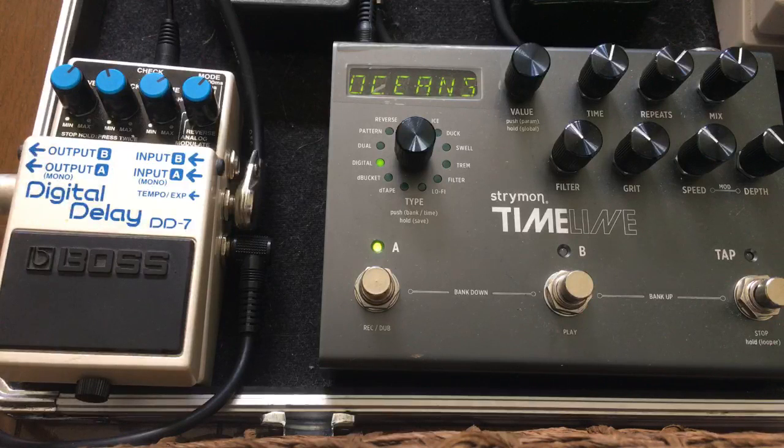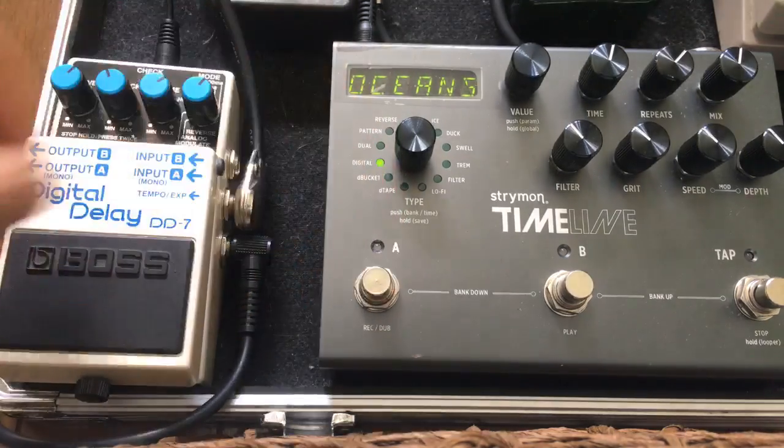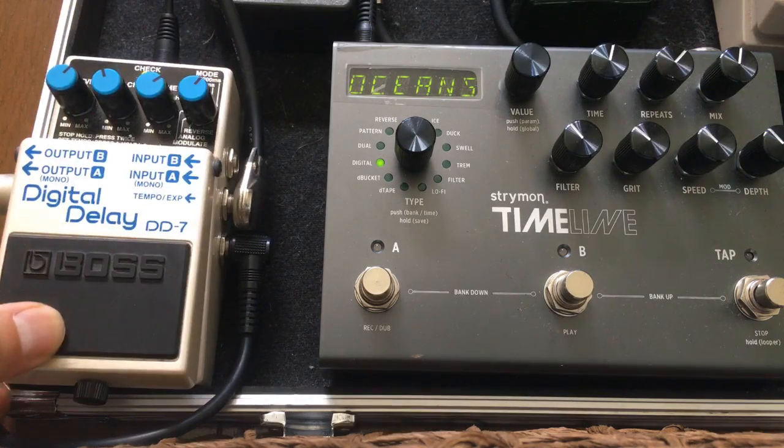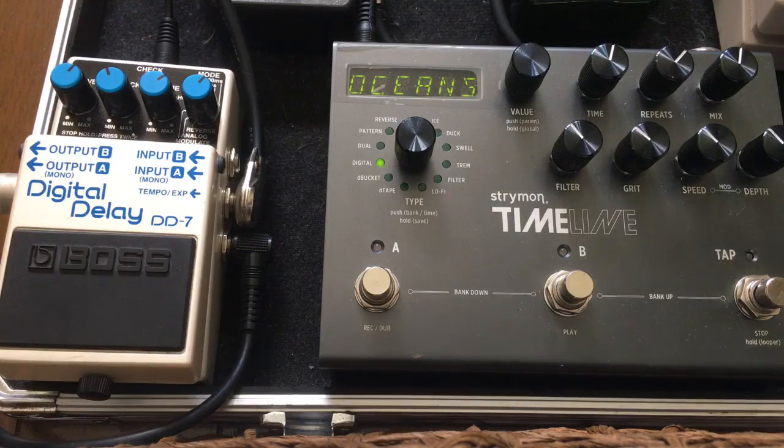Right now it's on 800 milliseconds, and let's see if we can get the time the same. 1, 2, 3, 4. I have a little external tap connected to this DD7. Okay, and you've got your dotted eighth. So that's on the 800 milliseconds on the DD7, and there's the dotted eighth delay.